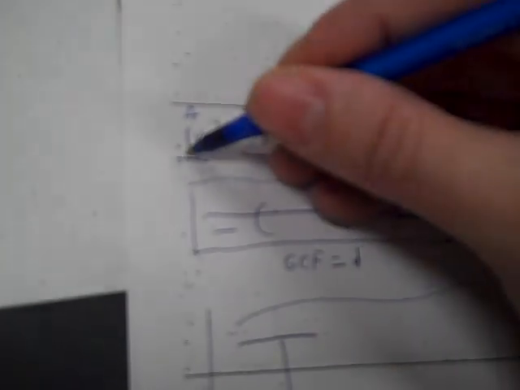Then I go A, B, and C, so I can know what number to put here, and I multiply the A times the C. So I take positive 1 times positive 10. I got 10. And 10 is positive, because when I multiply it, I got positive 10. So when we get a positive, we add.